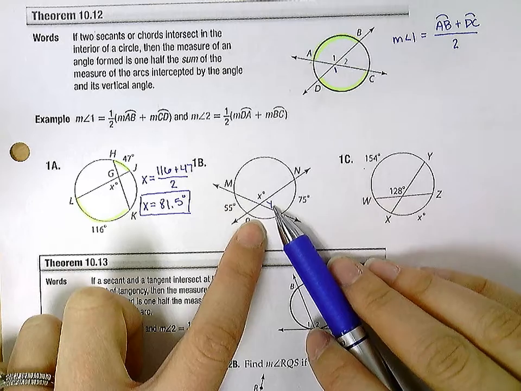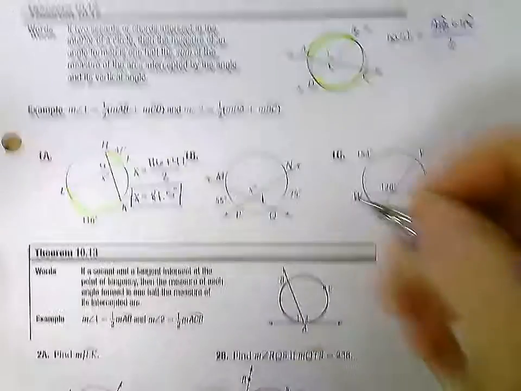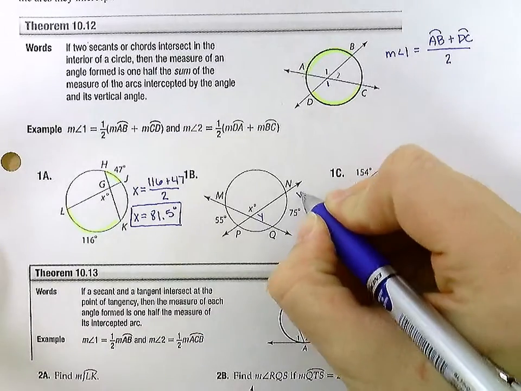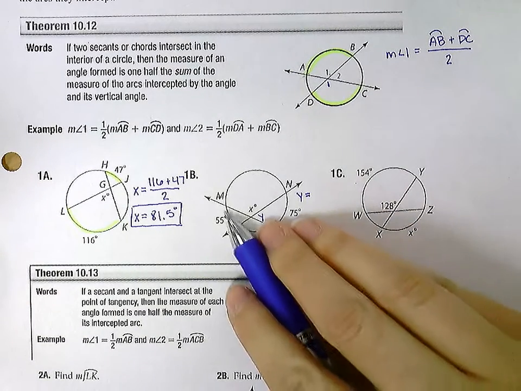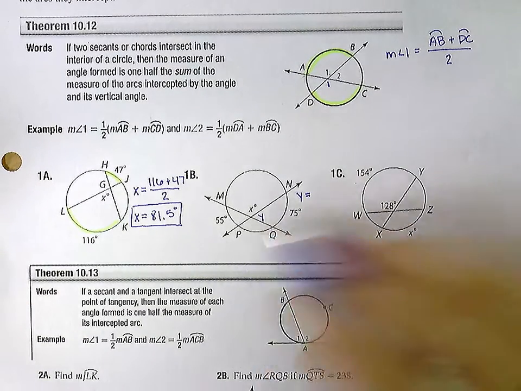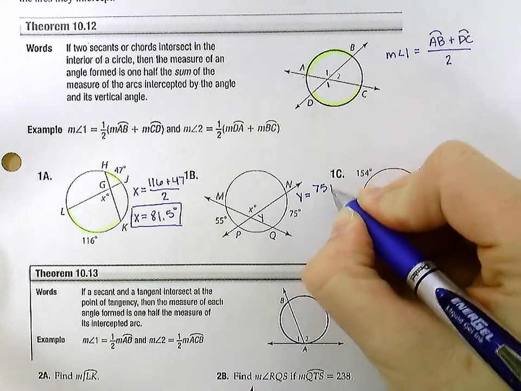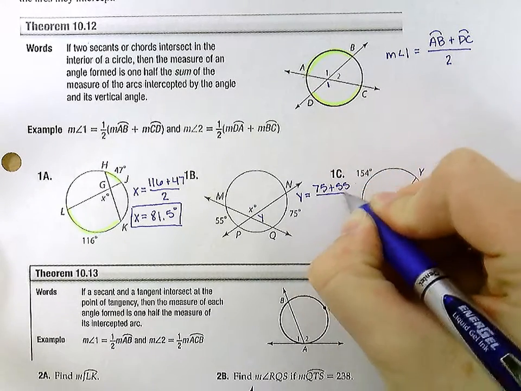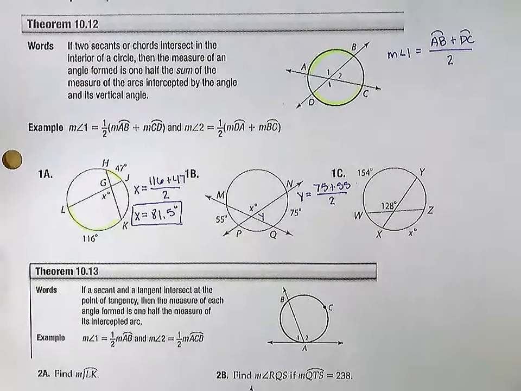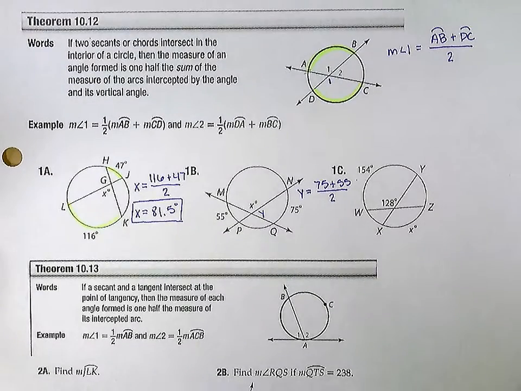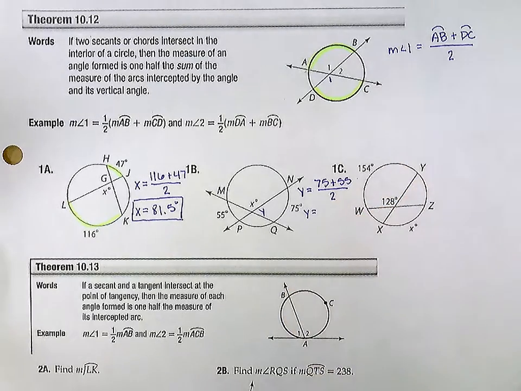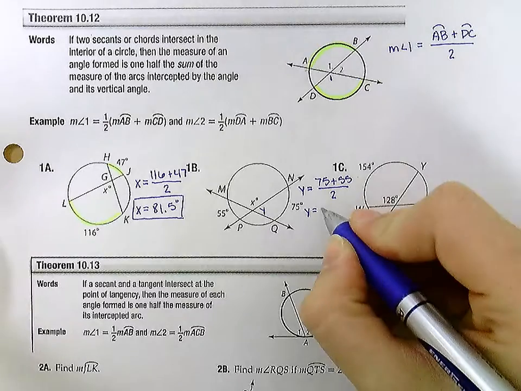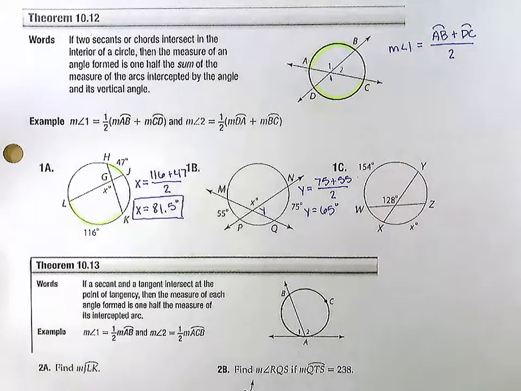So first I'm going to find this angle. So to find angle y, we're taking our intercepted arcs, which is 75 and 55, and dividing by 2. Okay, so that angle y is 65 degrees.